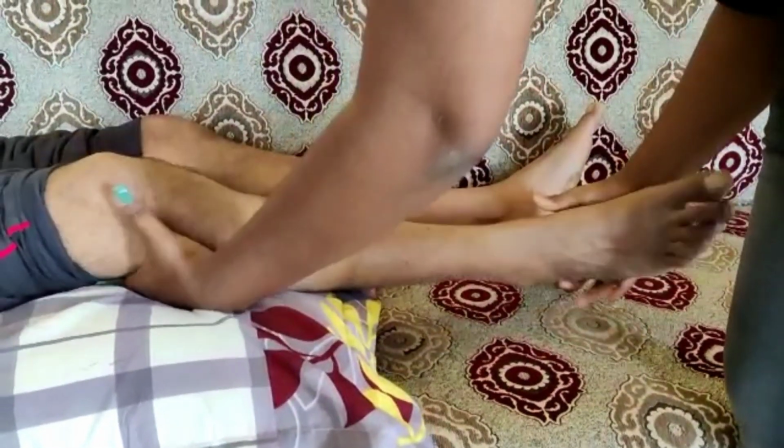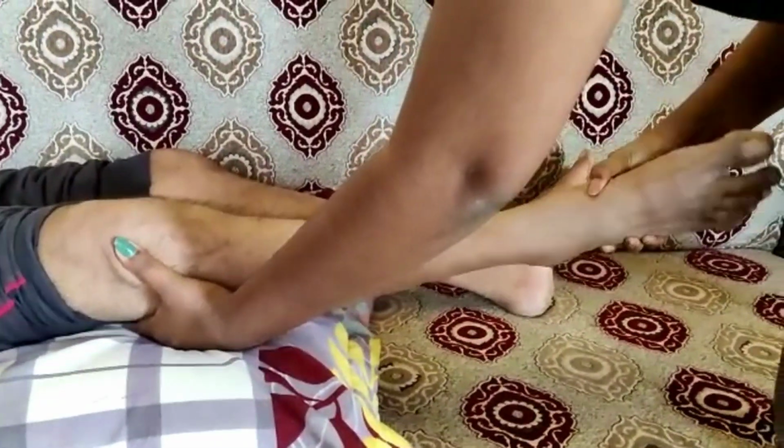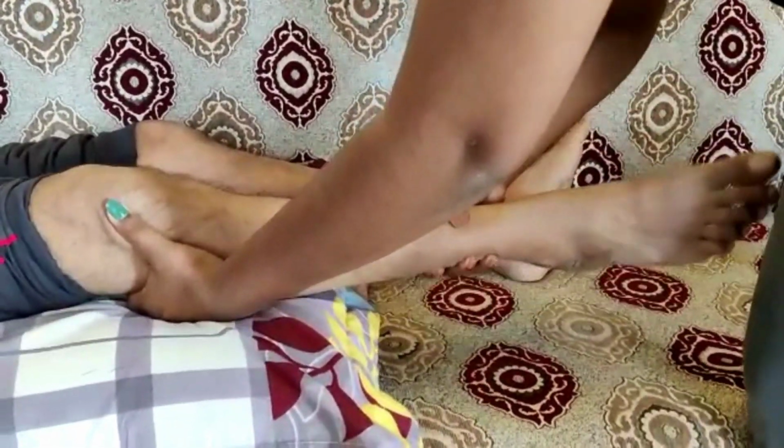Keep the patient in a relaxed position, apply lateral rotation at the knee joint and perform passive adduction.